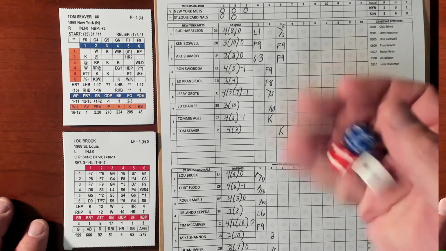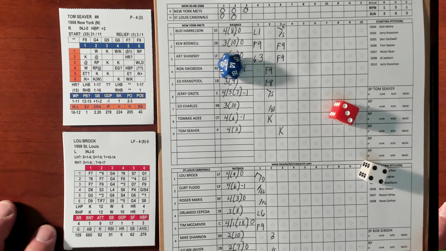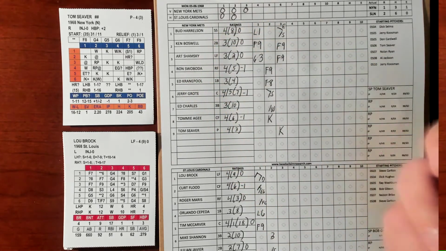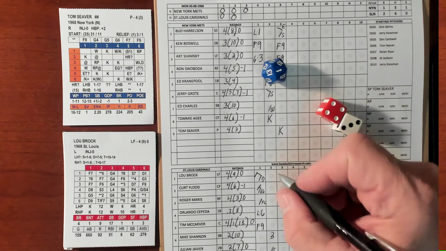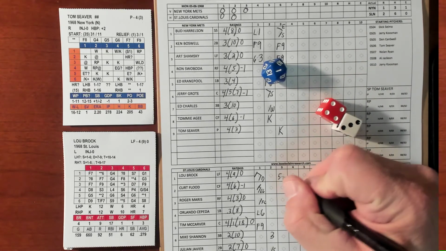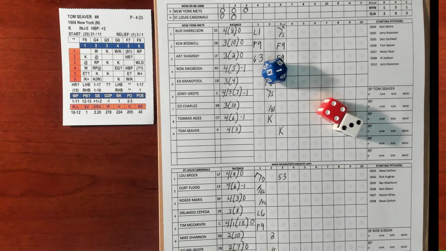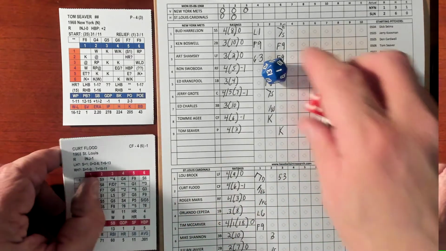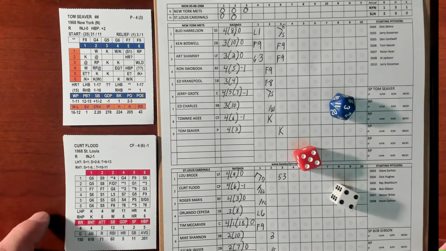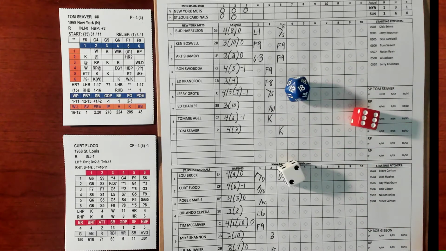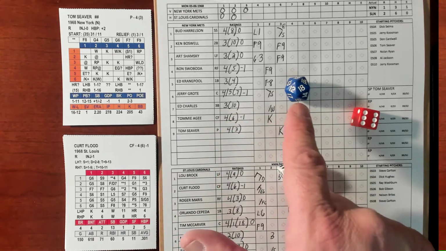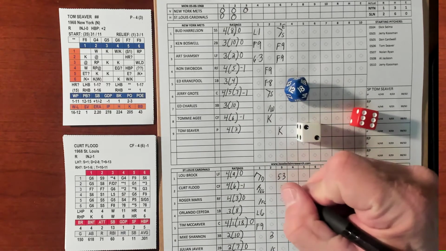Lou Brock. 3-4. Hitter's card. 4-3, double asterisk 3, G5. Curt Flood. 5-4. Possible error chance. 6-2, double asterisk 3. It's a G5, so the third baseman's error rating is a 10. It's an 18. He makes the play.